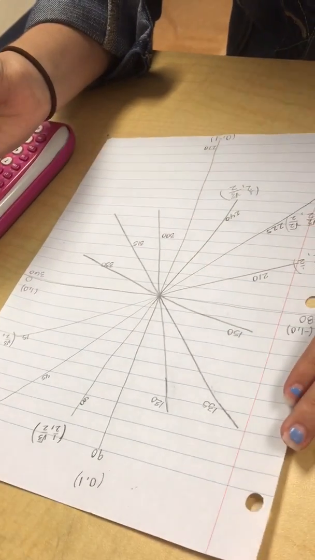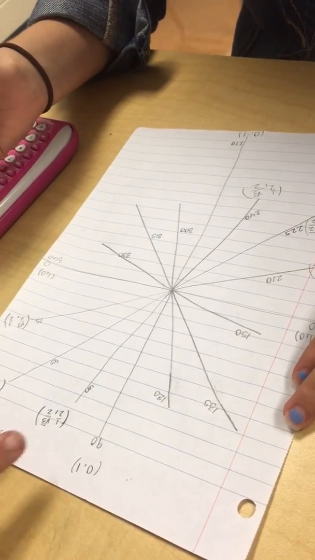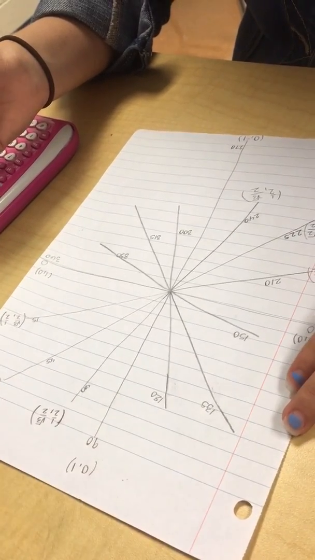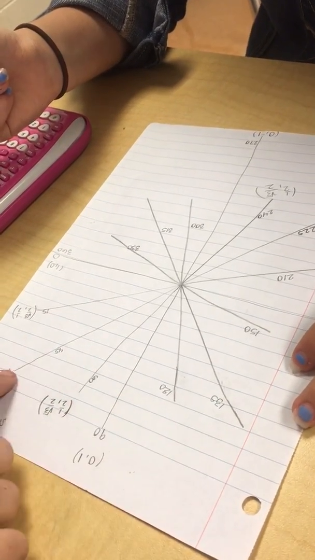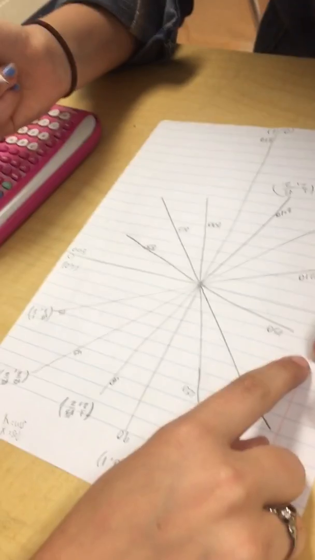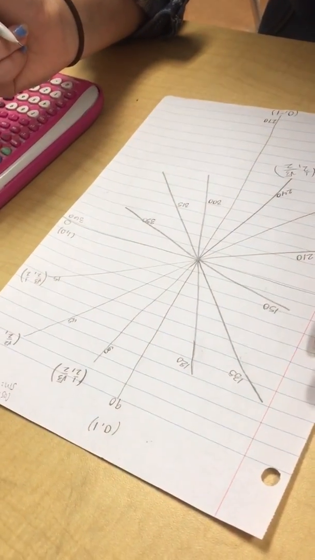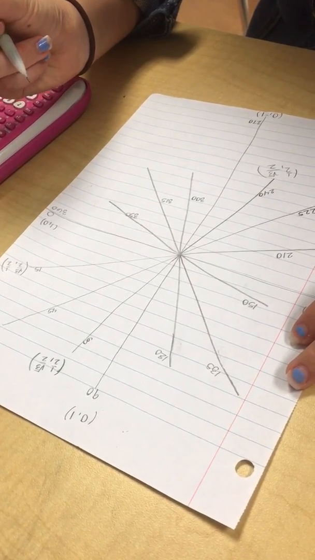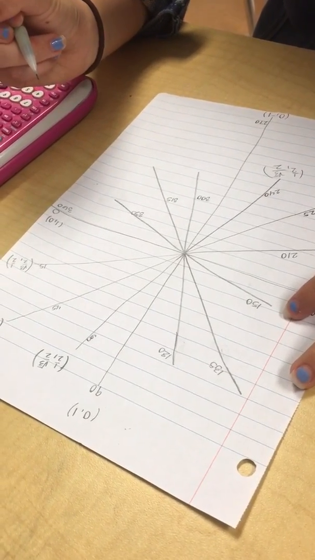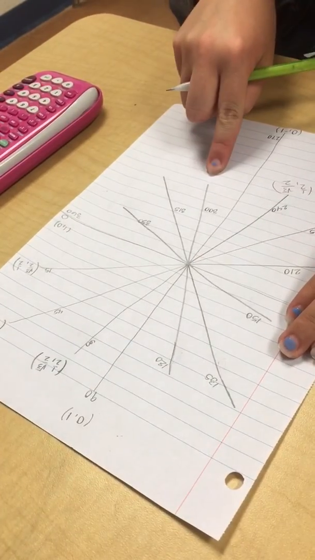So like that? Yep. Okay. And then for these ones, they're kind of like a mirror image. So this is going to be the same as this, and then this. Mm-hmm. And then these will mirror those. Just think that all your 60s will be the same, and all your 30s and 45s will be the same. Okay, so like this will be here. Yeah. And then will this be here? Yeah. Yes.